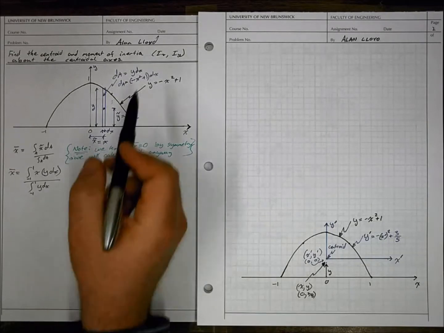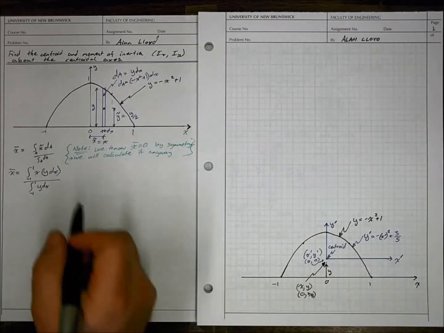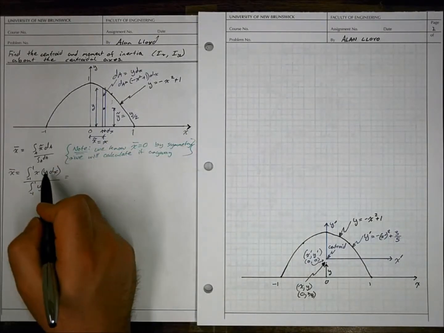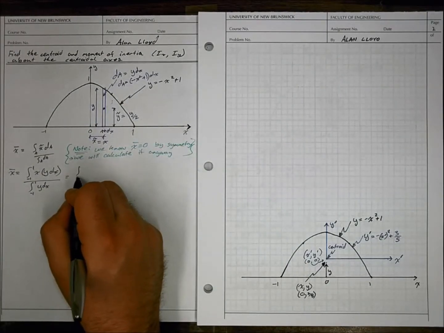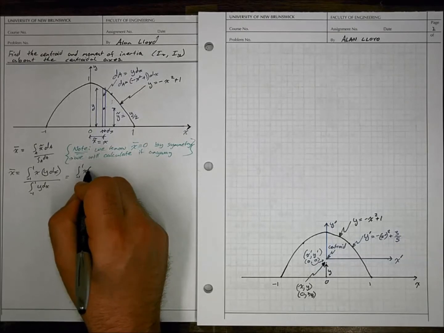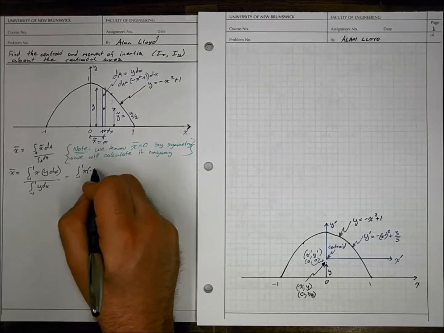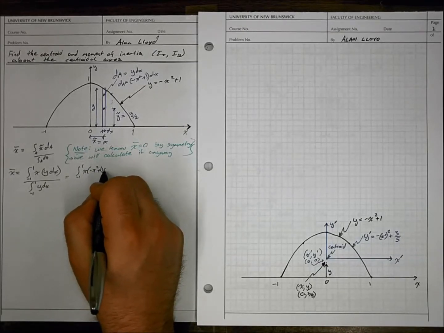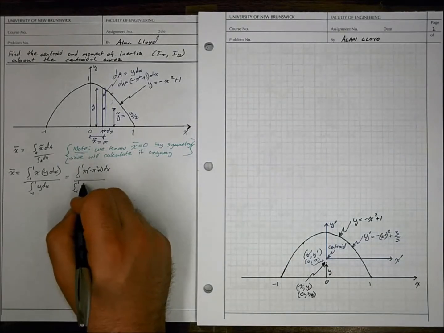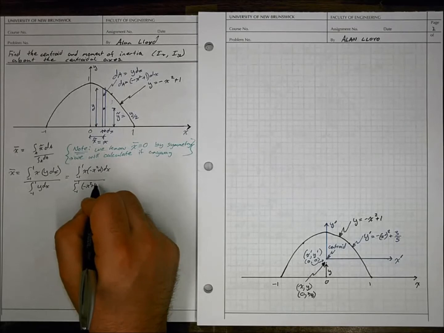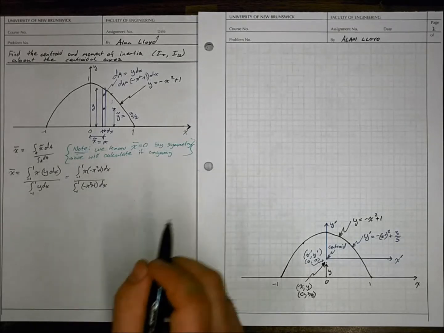And as we stated up here, dA is y dx. And then we can sub in our function of y, as we did up there. And we can integrate from -1 to 1 of x times y dx, which is -x squared plus 1 dx, over the integral from -1 to 1 of -x squared plus 1 dx.